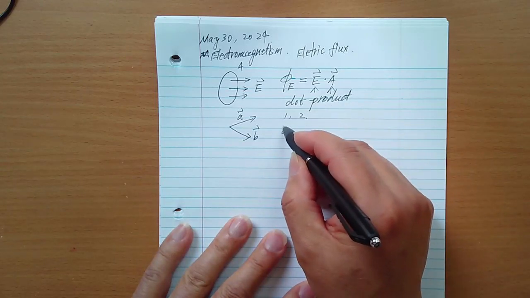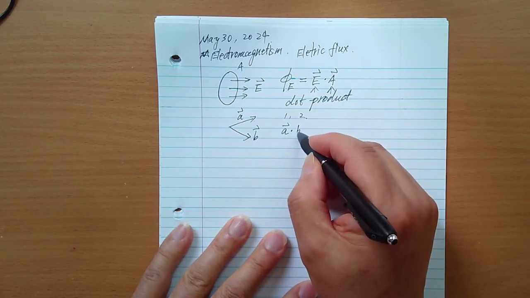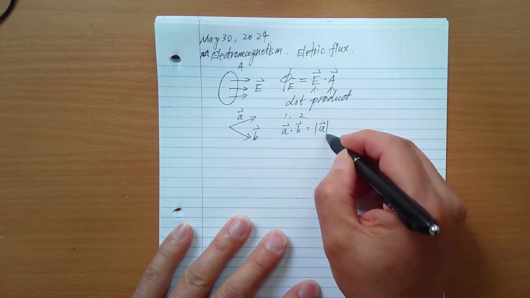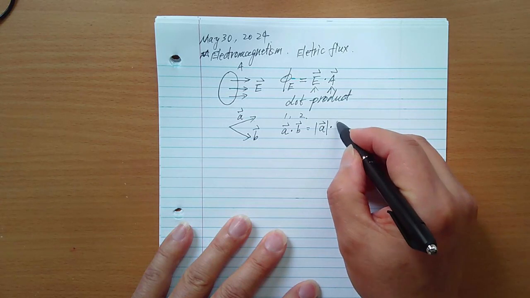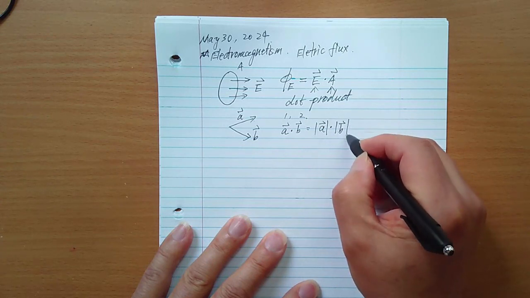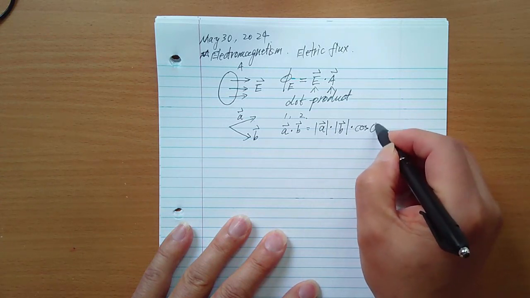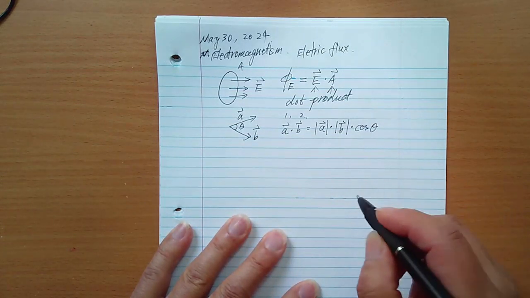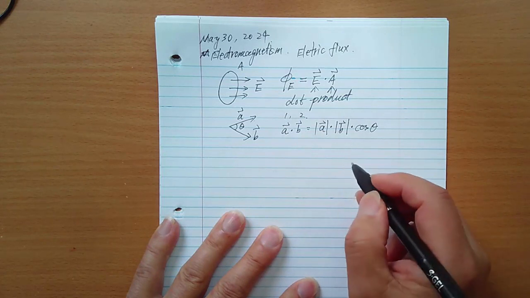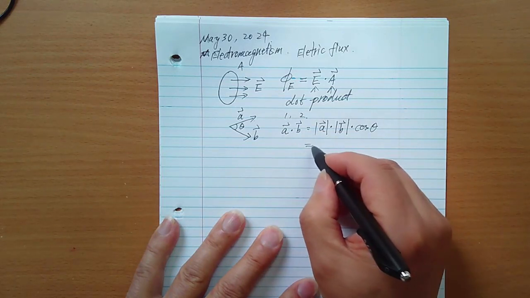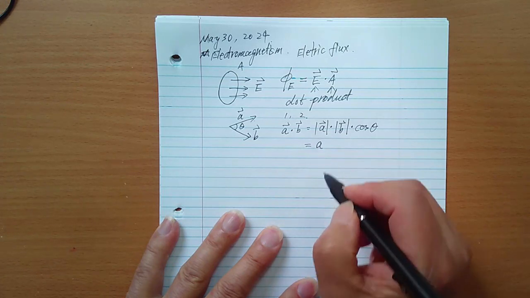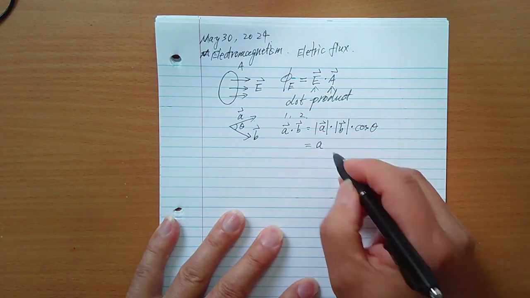So vector A dot vector B actually equals the magnitude of A times the magnitude of B times cosine theta, where theta is the angle between those two vectors. Typically for the magnitude of A, we use the same letter A but without the arrow.